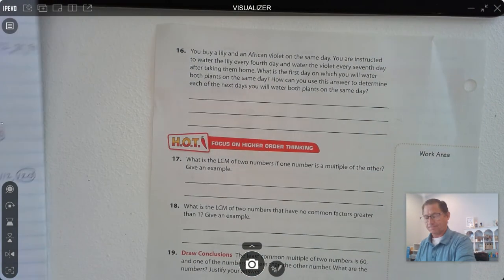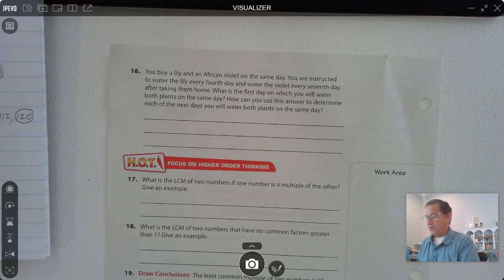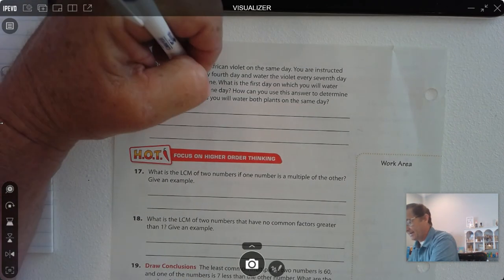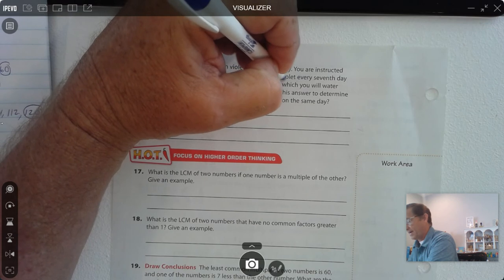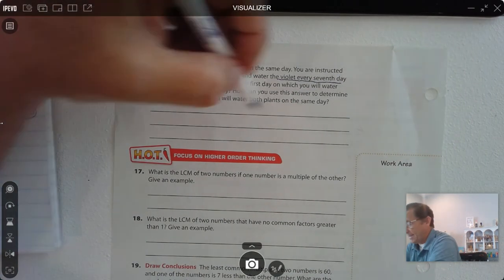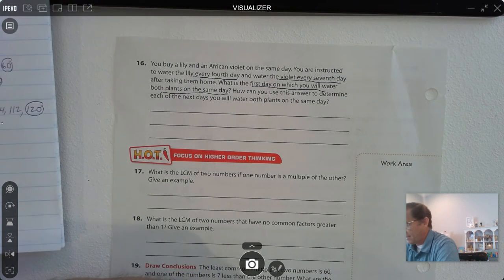All right, page 40, number 16. All right, you buy a lily and an African violet on the same day. You're instructed to water the lily every fourth day and water the violet every seventh day after taking them home. What's the first day on which you will water both plants on the same day? And how can you use this answer to determine each of the next days?